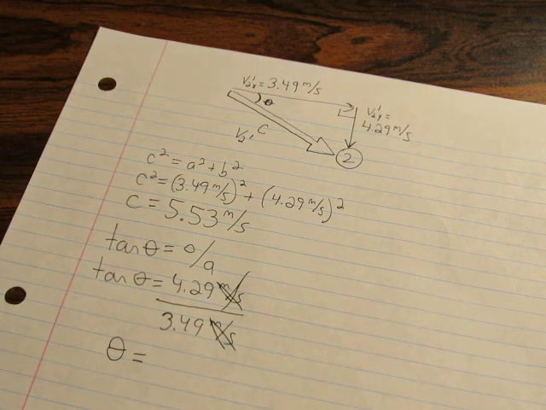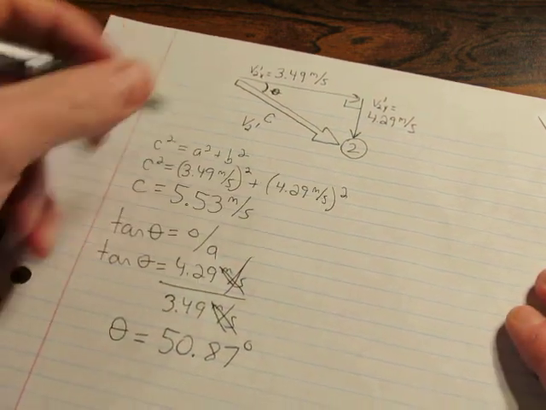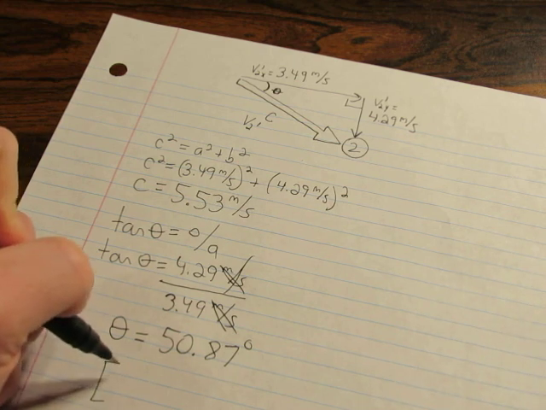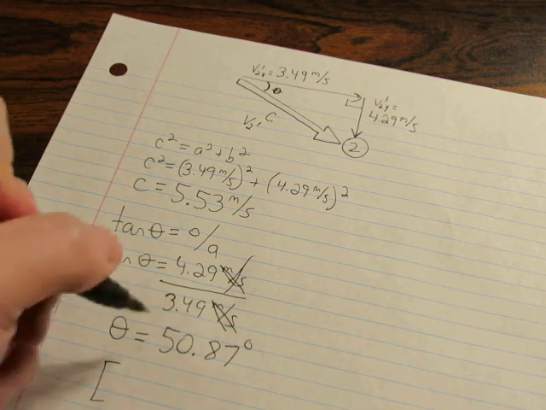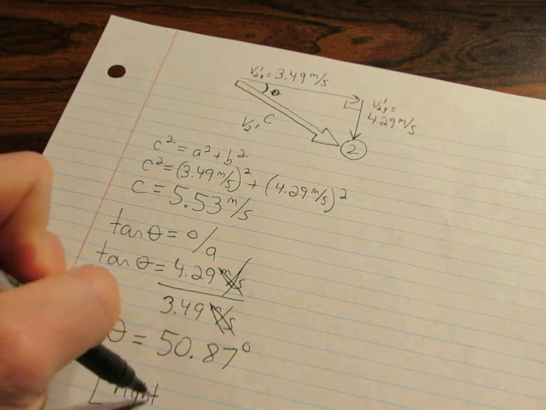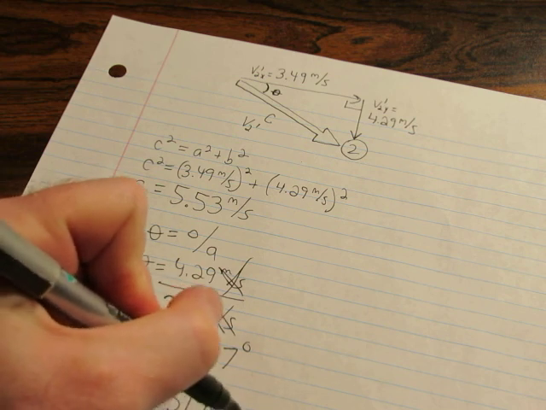You get a final answer of 50.87 degrees. So my final answer in this question, are we using north, south, east, and west? No, we're using up, right, left, down. So this would be to the right. And if I round that, 51 degrees down.